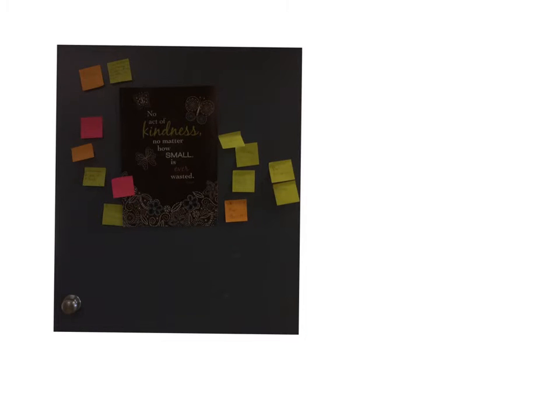So for our final question, we're going to be asking how many sticky notes on this door are green. In total, there are 13 notes, so it'll be over 13. And now let's count the green ones. There are 8 green sticky notes on the door.